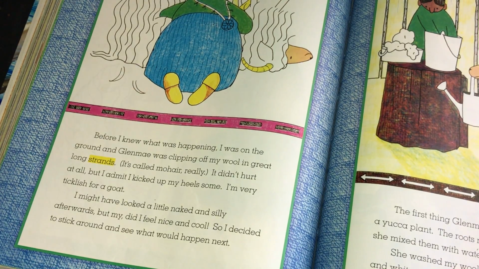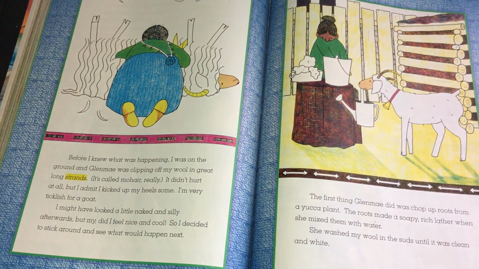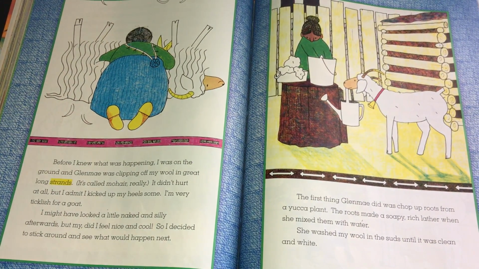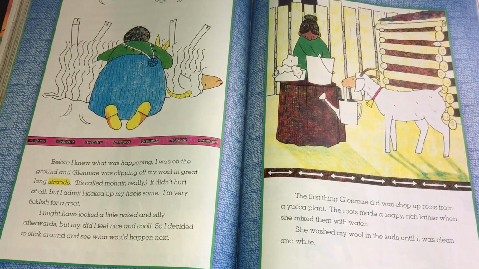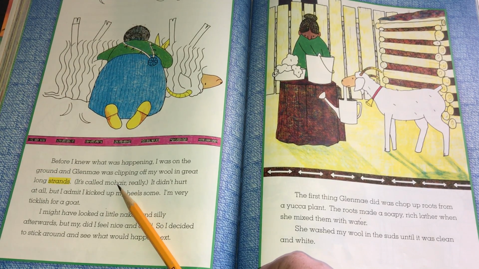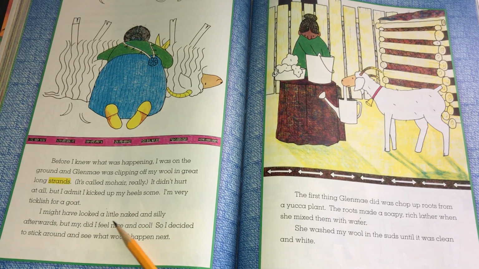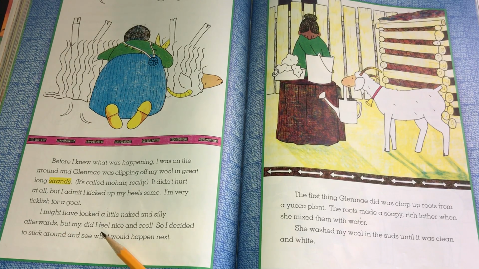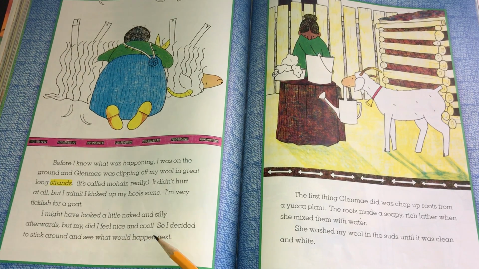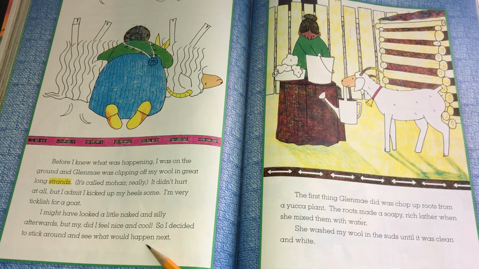Did you know that you can use the wool from a goat like you can the wool from a sheep? Yes. But it's not called wool when it comes from a goat. It's called mohair. I might have looked a little naked and silly afterwards, but my, did I feel nice and cool. So I decided to stick around and see what would happen next.